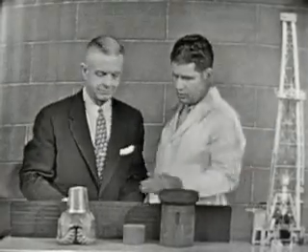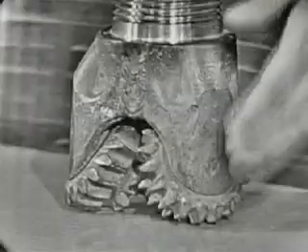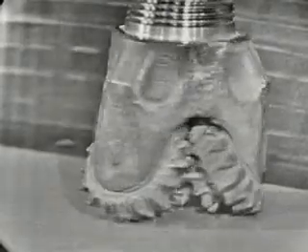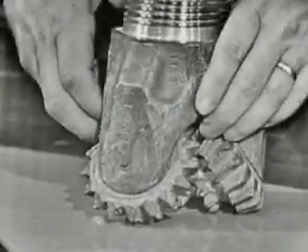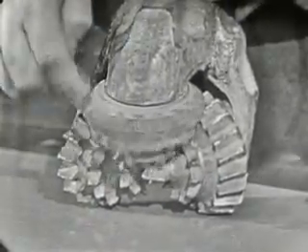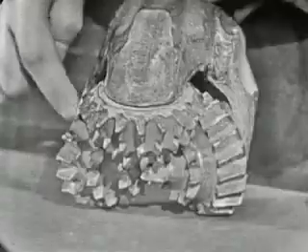Well, now this bit is of another type. This is the one you commonly use. This is the more common type. This actually rotates. It's screwed onto the drill pipe and rotates thus. It's a wicked sort of looking thing when you look at it closely. And these teeth, very hard alloy steel, are what actually cut away the chips of rock.